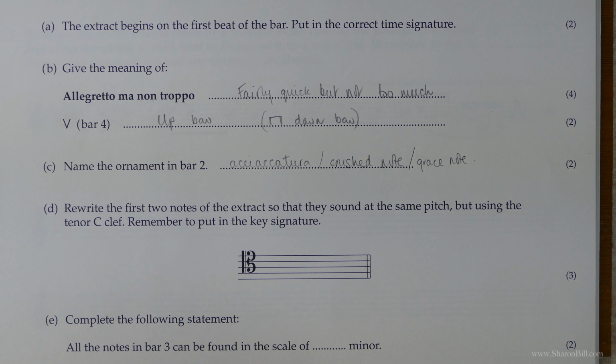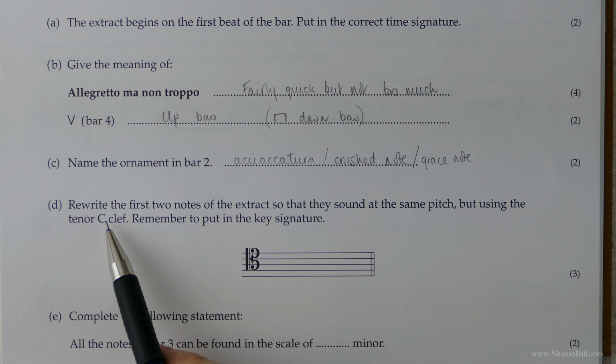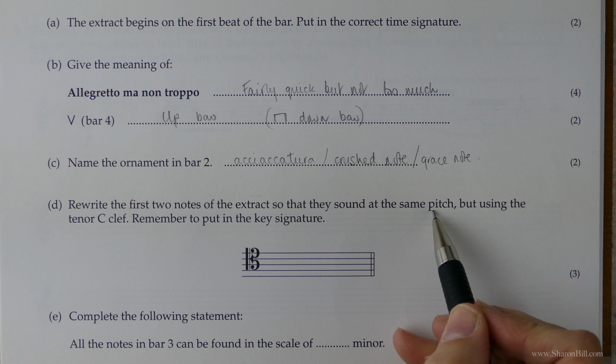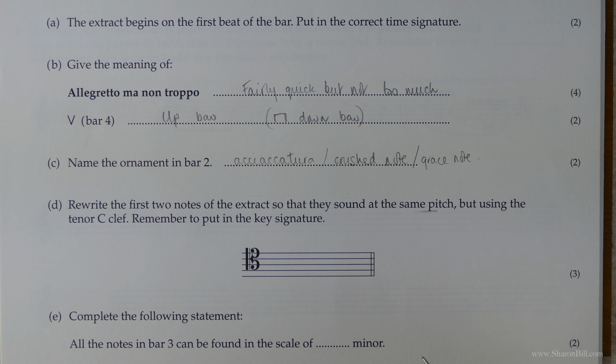So now we're looking at the next question. We need to rewrite the first 2 notes of the extract so they sound at the same pitch, so just be careful that you don't jump any octaves. We're using the tenor clef. They've given us the clef. We haven't got to write it this time, which is very good of them. We need to pop in the key signature.